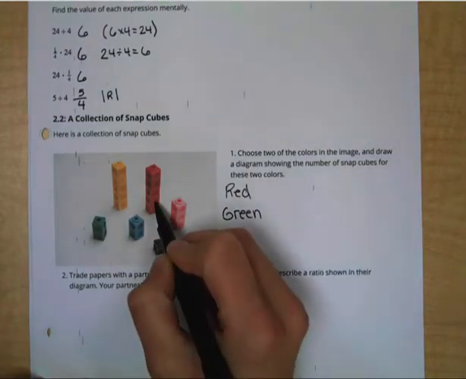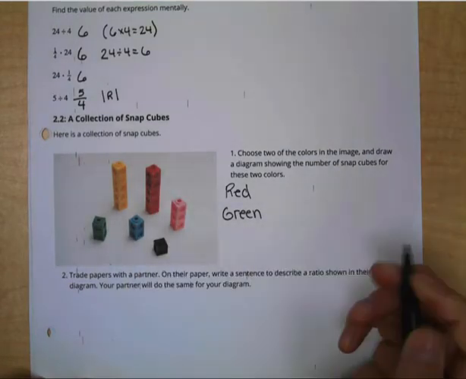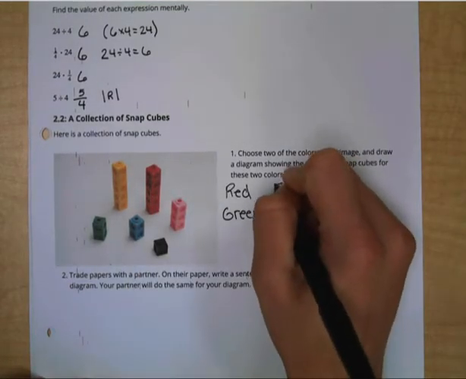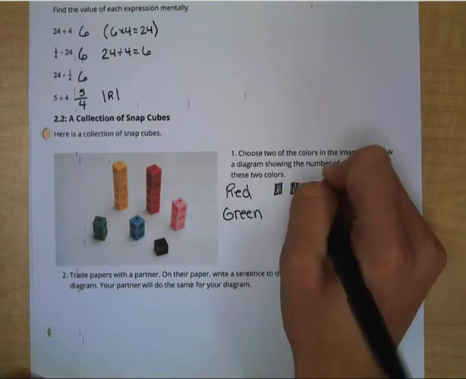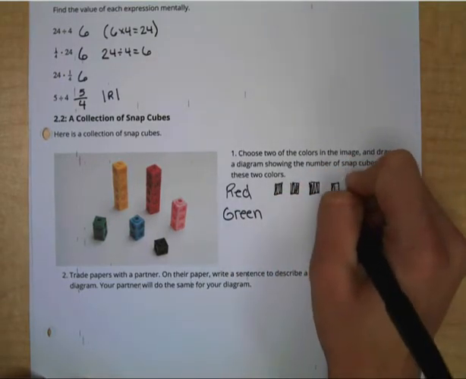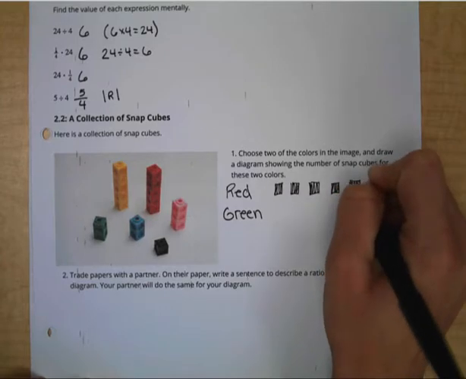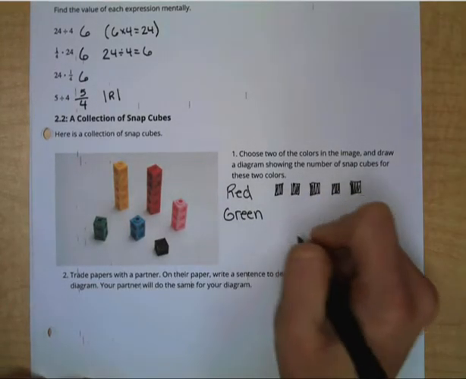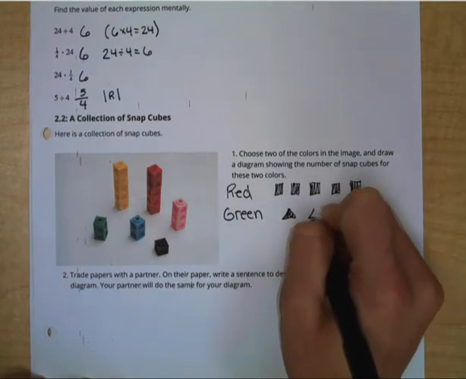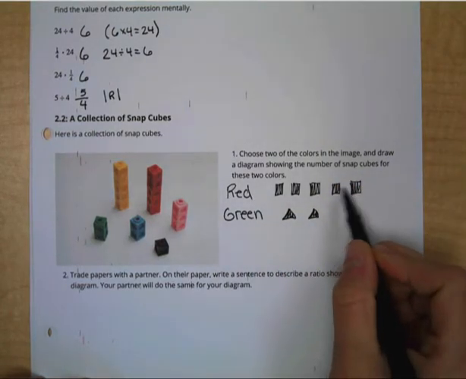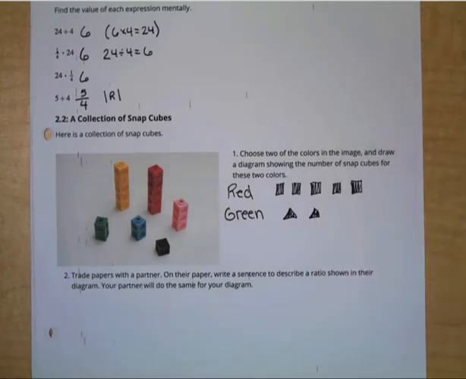So we have 1, 2, 3, 4, 5 red. I'm going to draw those as boxes. And we have 2 green. So I'm going to draw those as triangles. So we have 5 red and 2 green.